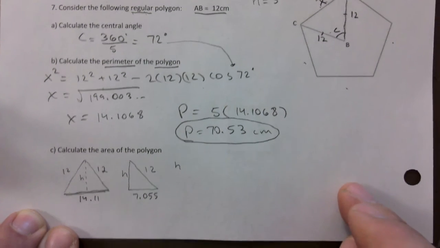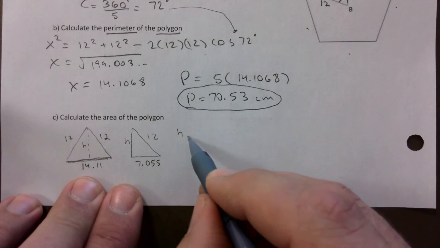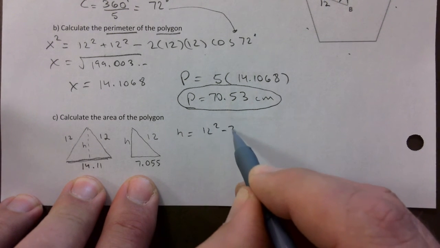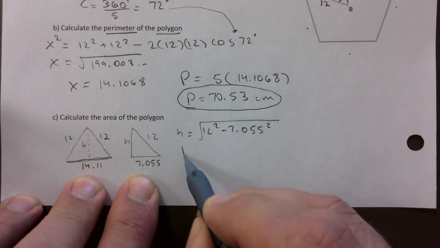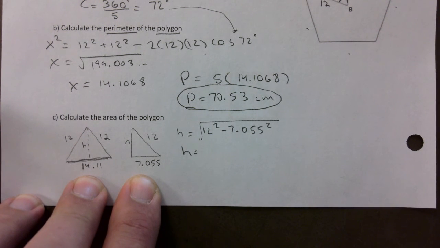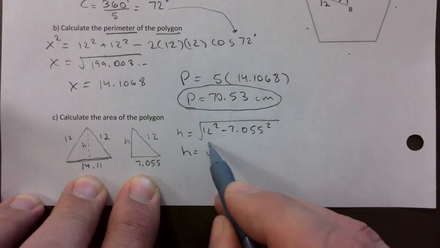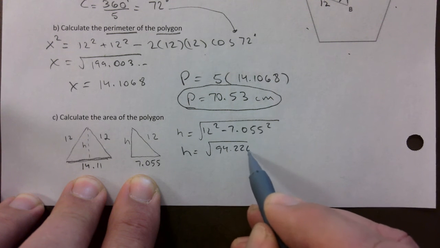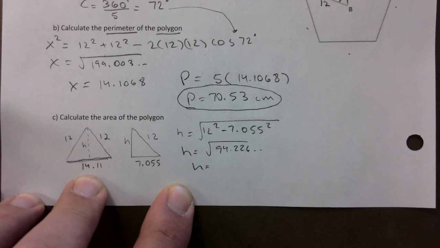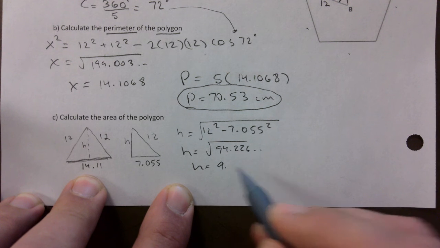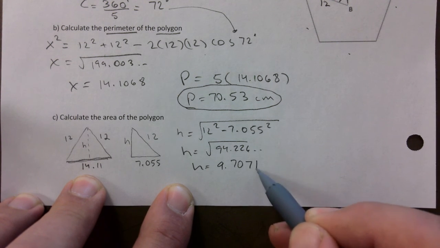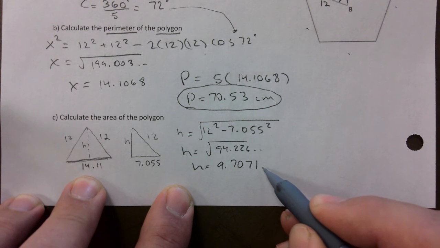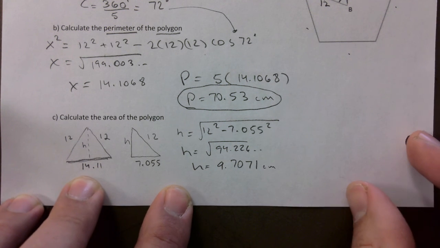So the height is 12 squared minus 7.055 squared. Square root of that. Square root of 94.226 keeps going. That's 9.7071 centimeters.